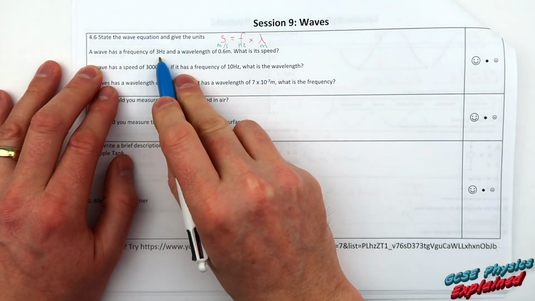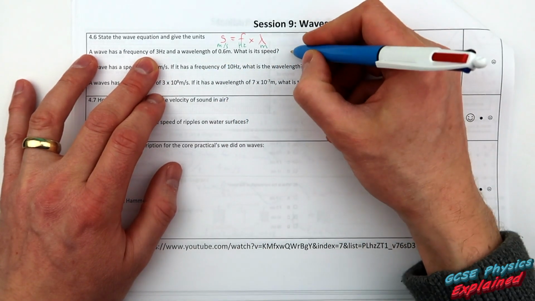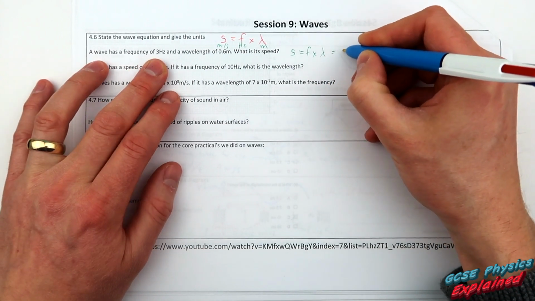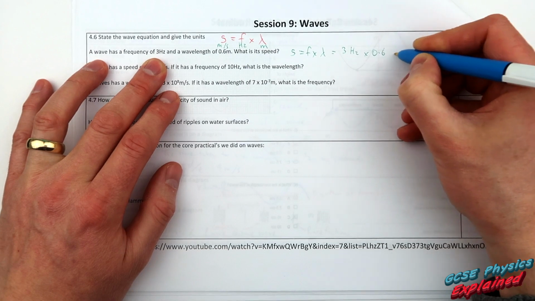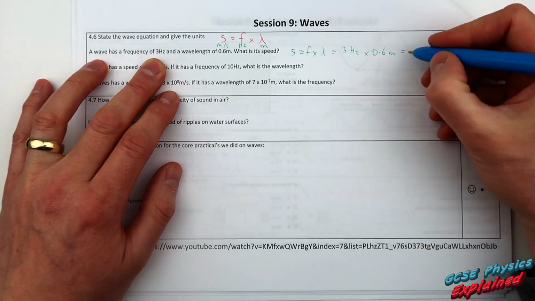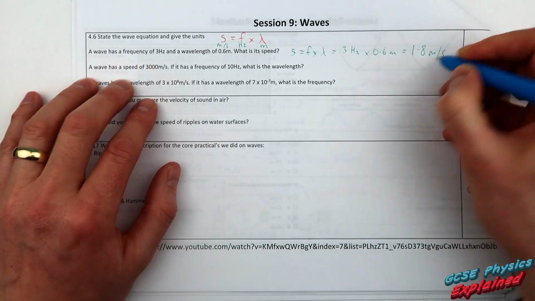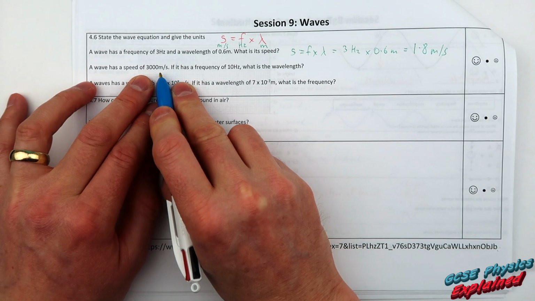A wave has a frequency of 3 hertz and a wavelength of 0.6. What's its speed? So speed equals frequency times wavelength. So that would be 3 hertz times 0.6 meters, 1.8 meters per second.